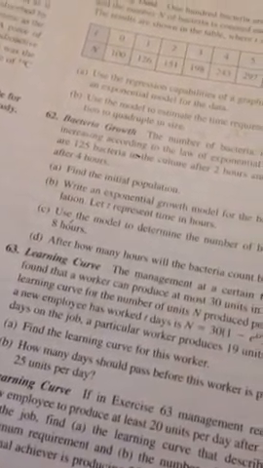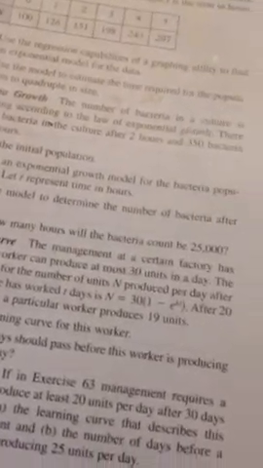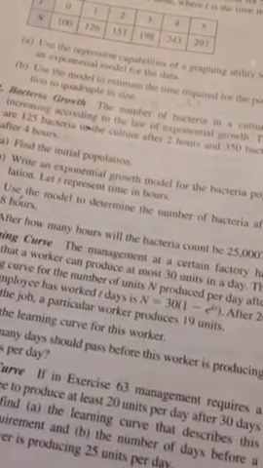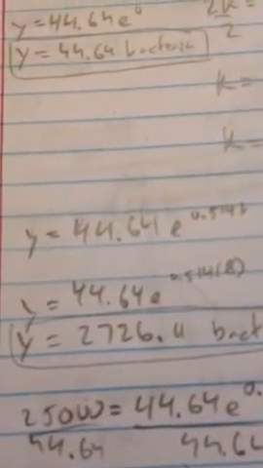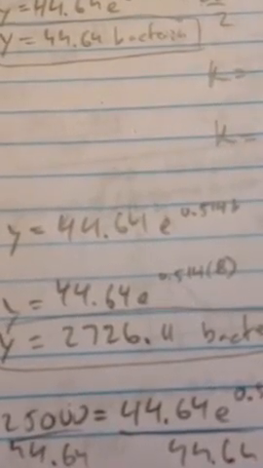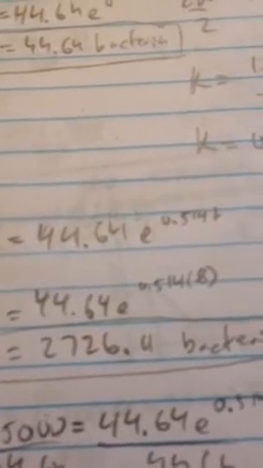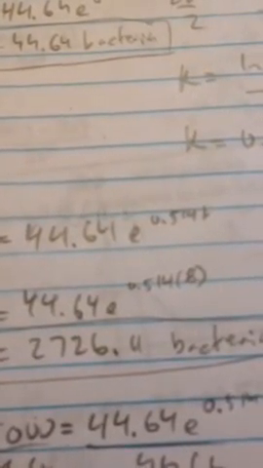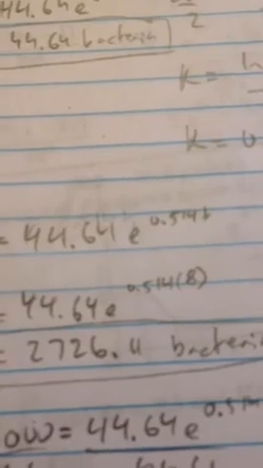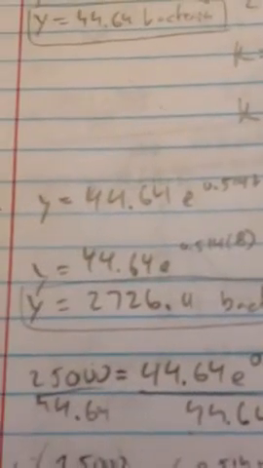And then part B asks, write an exponential growth model for the bacteria population. Let t represent time in hours. So this is pretty simple. All you have to do is write y equals 44.64 because that's what c equals, times e to the 0.514, which is what k equals, times t, which is the variable.